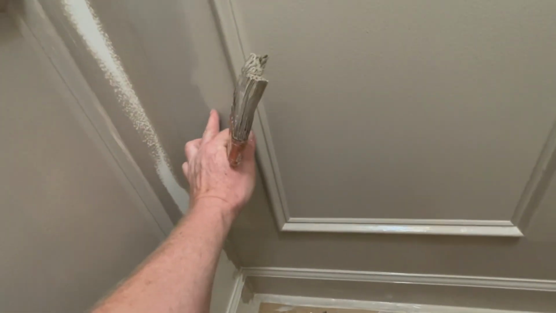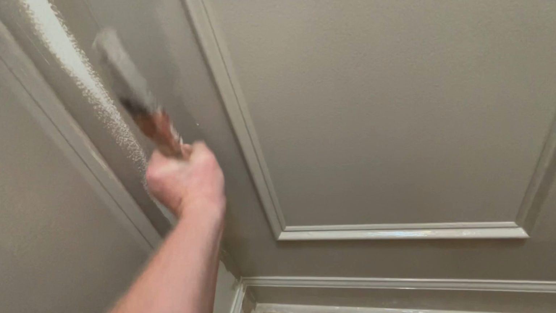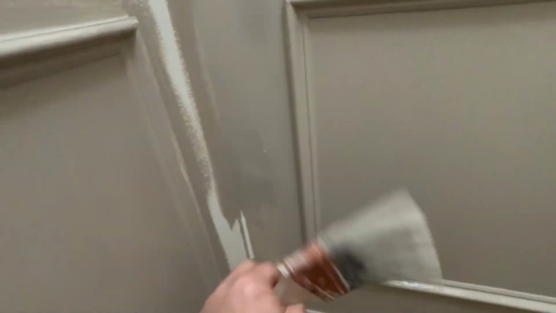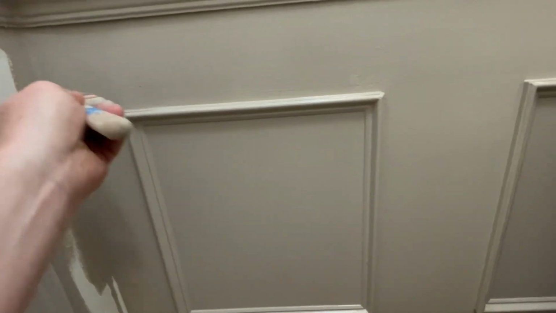Now, sometimes we do get paint on the outskirts. Not a big deal, as long as you don't make texture, stipple. As long as you don't do that, that's fine. But this has to dry before you can paint this area again. You see that? Gotta let it dry. See that?